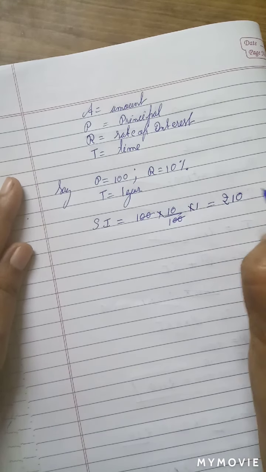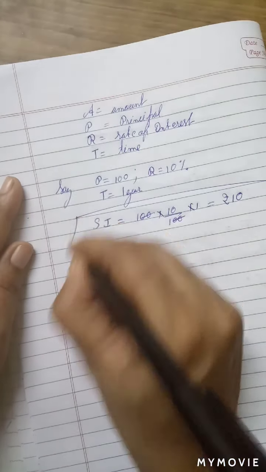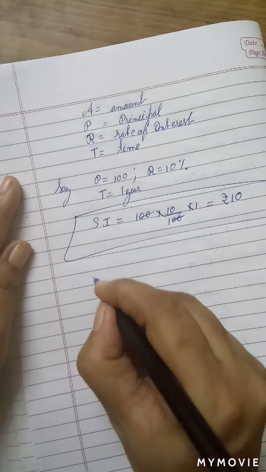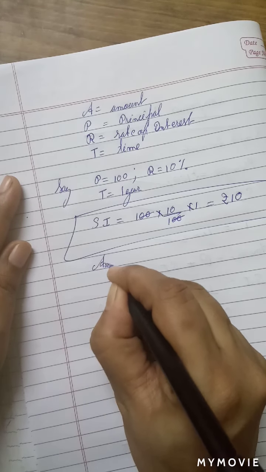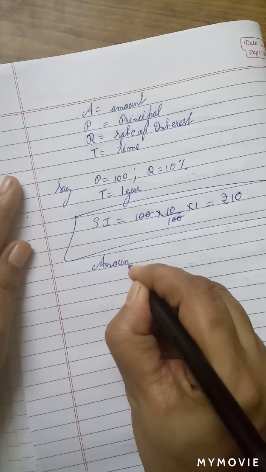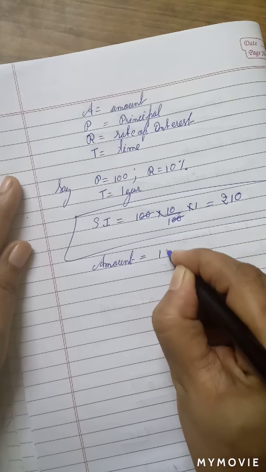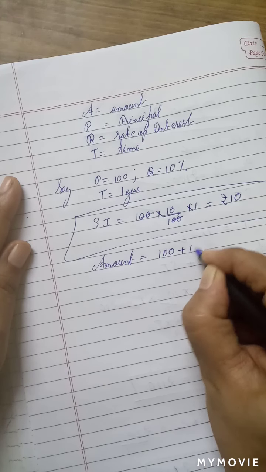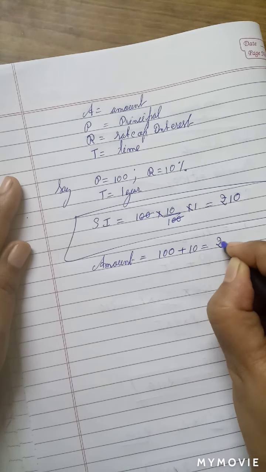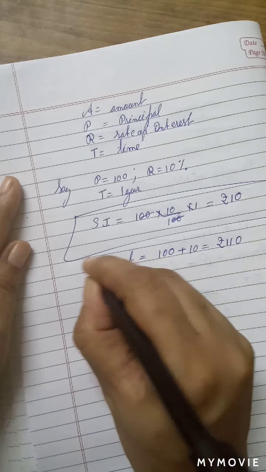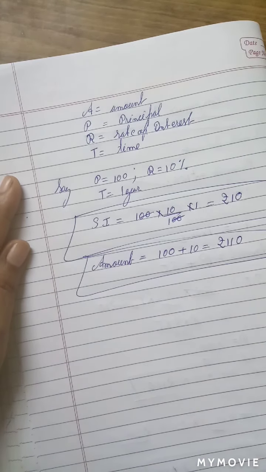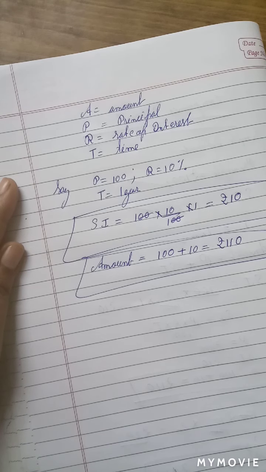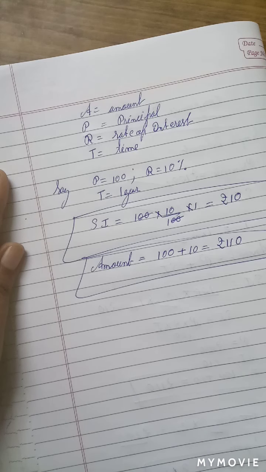So until this part, it's similar. The simple interest is going to be rupees 10 and the amount is going to be principal, which is rupees 100 plus rupees 10. It's going to be rupees 110. This part is the same for only 1 year, for the first year.